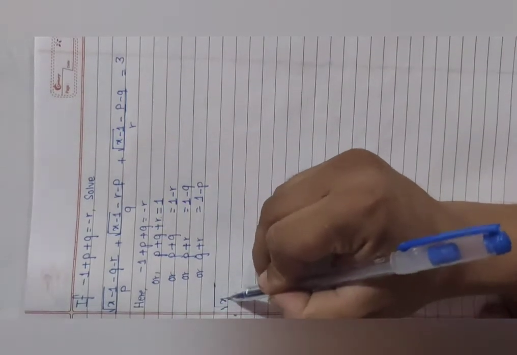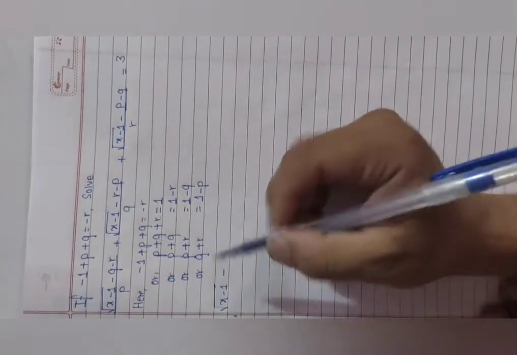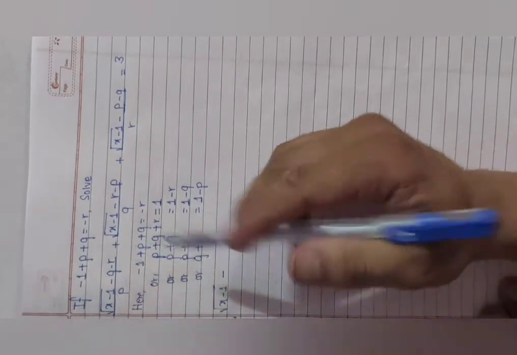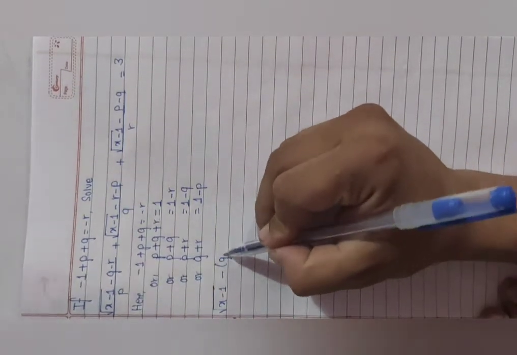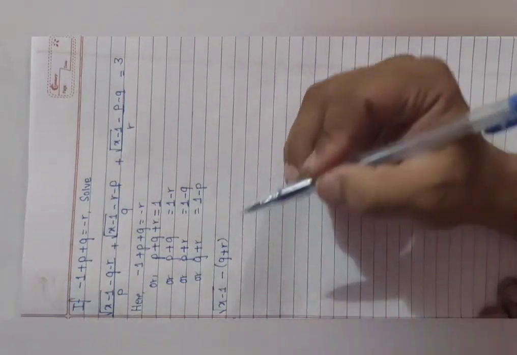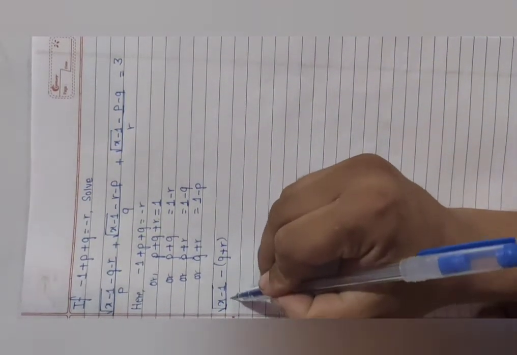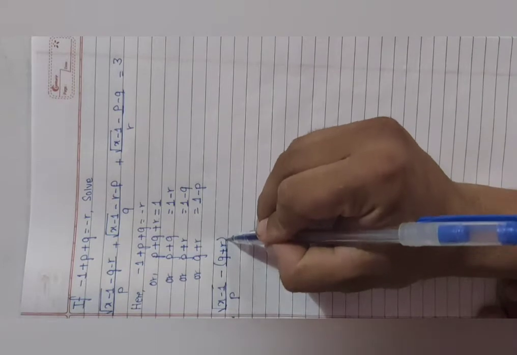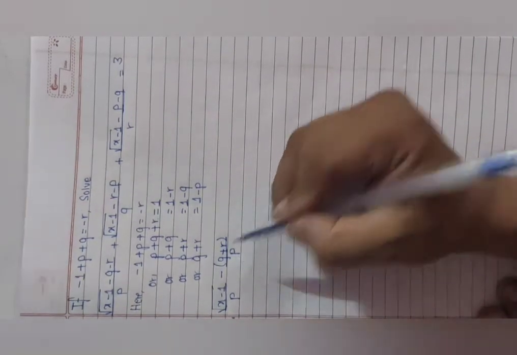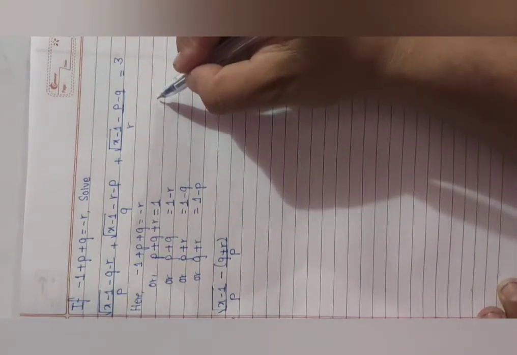Root under x minus 1 minus, now I can keep this inside the bracket and make it q plus r this way. At the same time I can divide by p and distribute in this way. I can divide by p in this way, because let's look at one example.